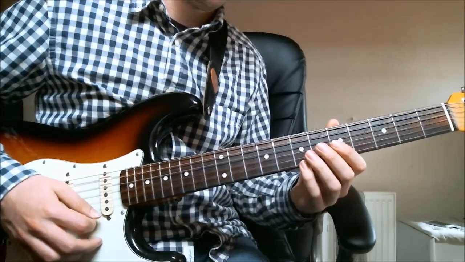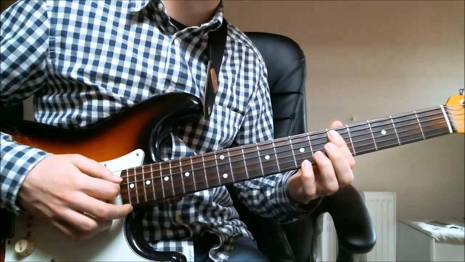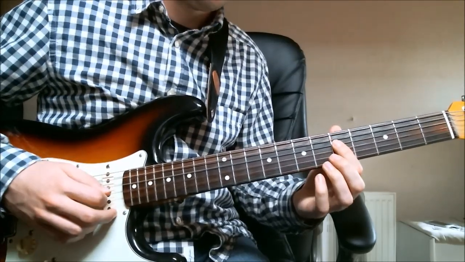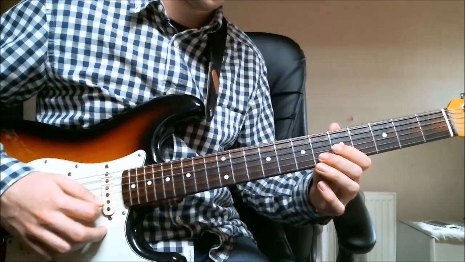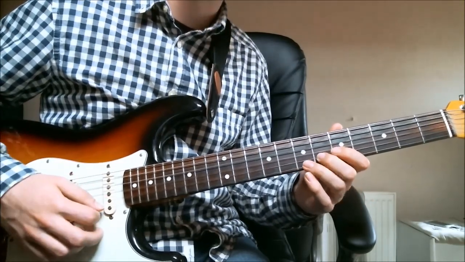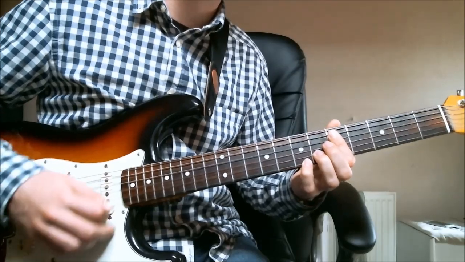The next one we have, these chords are stacked in fourths. So there's a G to a C, which is a fourth, C to F, which is a fourth, then F to B, which is another augmented fourth. Really nice sound.